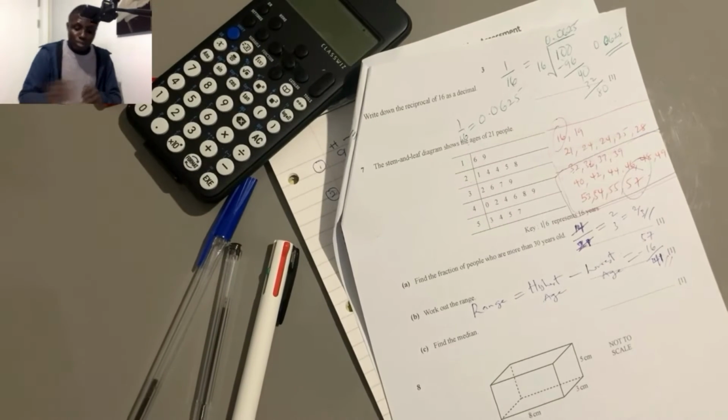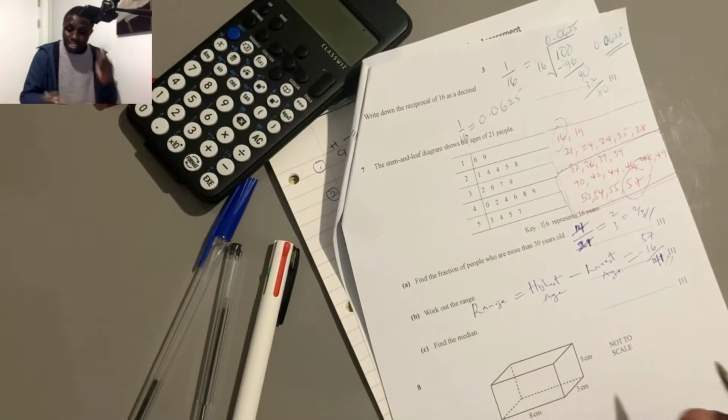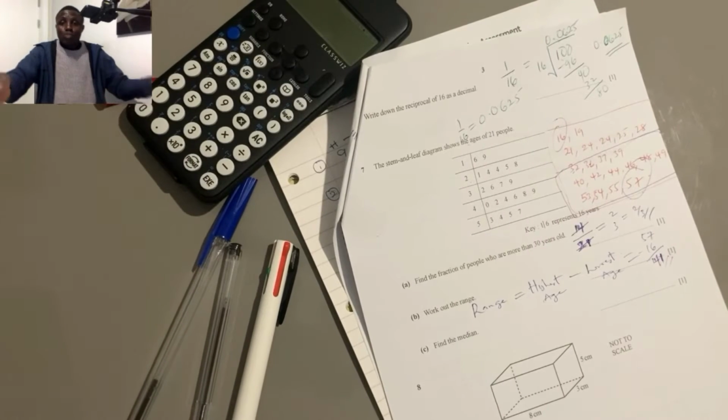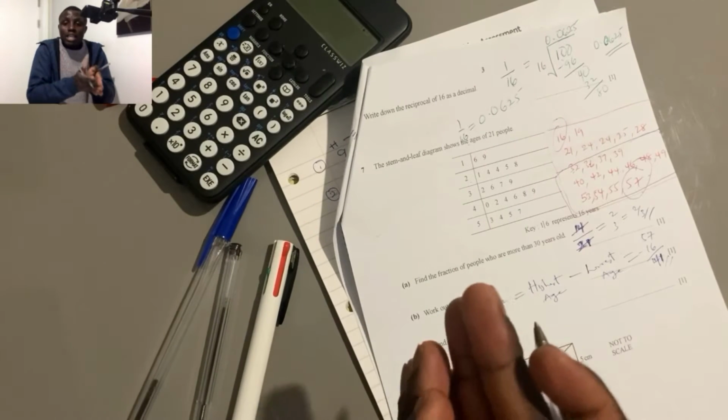That one shouldn't take you much time. And look at this one. Find the median. Median is the middle number. So if we have 21 people, the middle age, the age that falls into what?